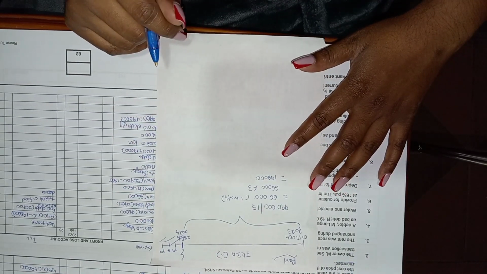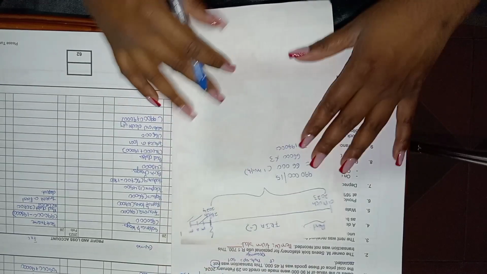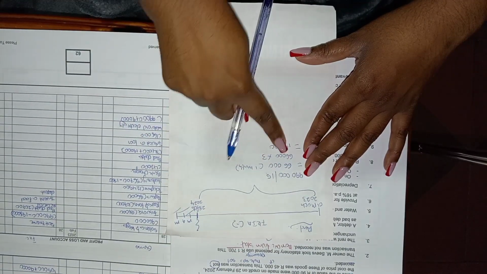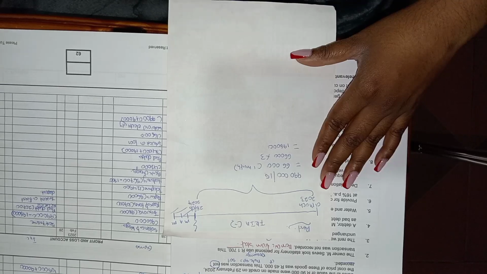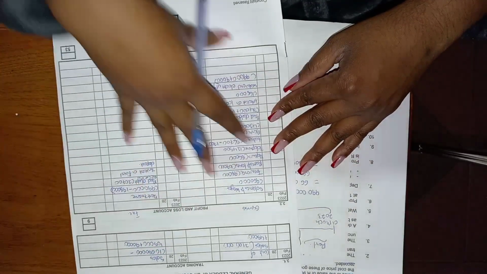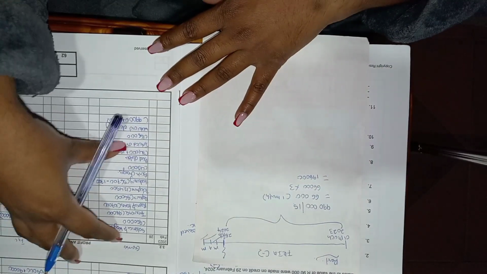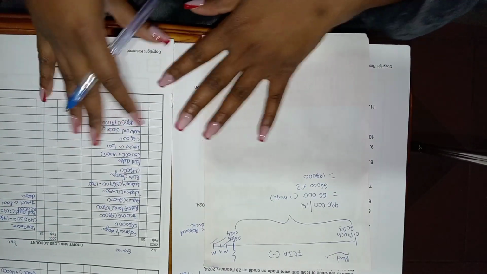Now, something that I want to tell you before I move on with this loan adjustment is that I should have showed you here how to reference. Referencing your workings is very, very important. I did tell you that you should do your workings somewhere on your answer booklet that is near this question.